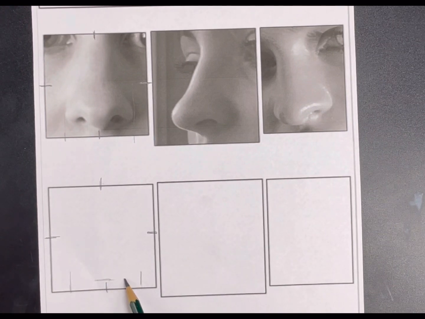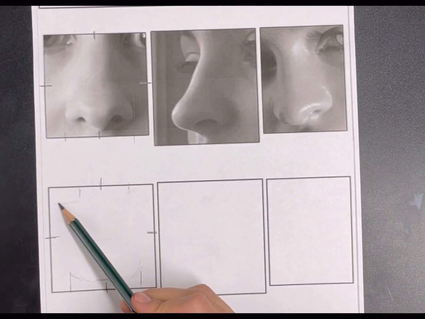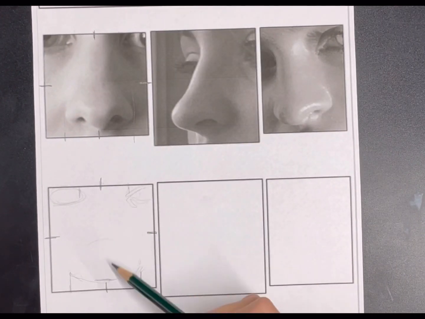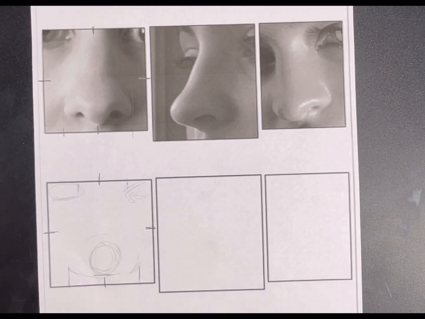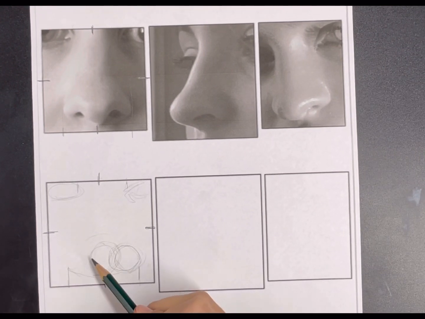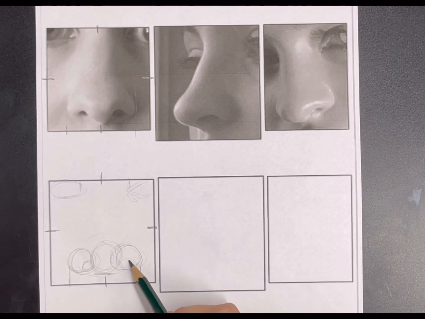into the quadrants. So I'm looking at the width of the nose here, where the outside of the nose lines up to, and then I'm looking at where those highlights and shadows on the sides of the nose are and where the placement of the eyes will be. So then I'm keeping it simple with these simple shapes first. I'm drawing a circle for the center of the nose, and then 2 circles on the outside of the nose to represent where the nostrils will be.